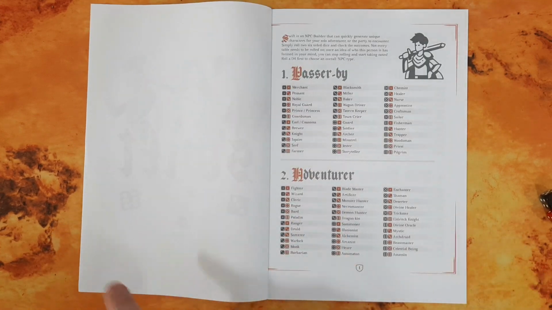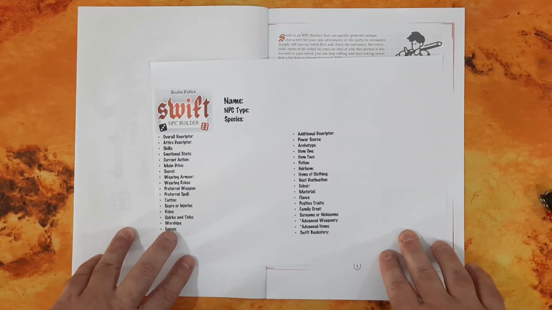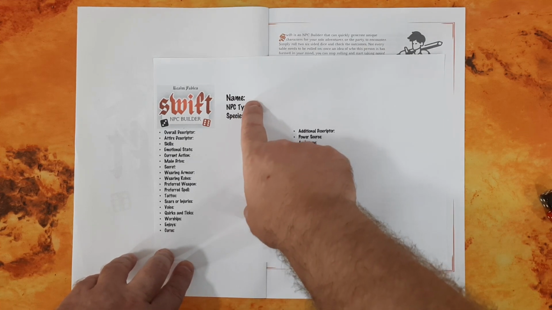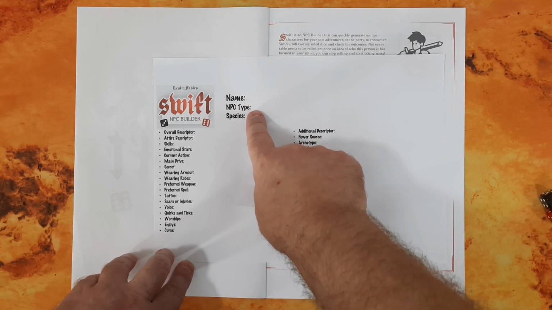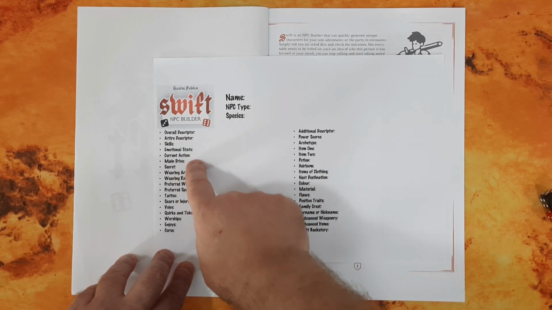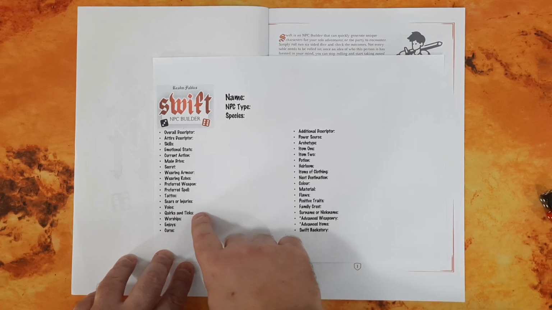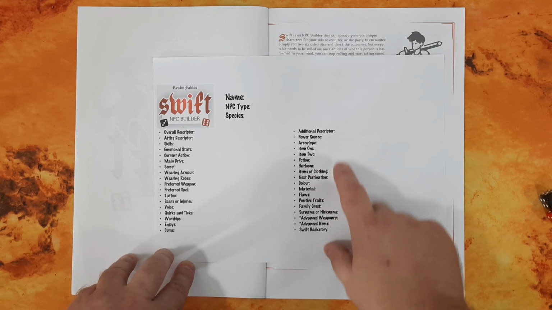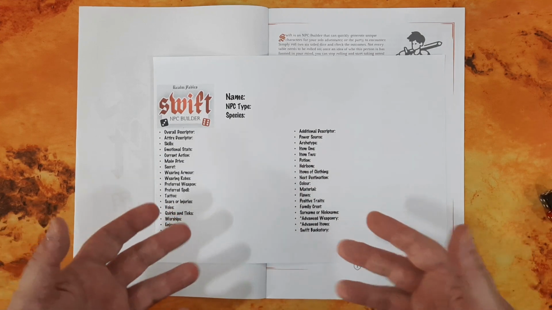And all of the tables in this book are exactly the same format, and they cover a huge variety of things. In fact, I quickly came up with a little NPC generation page, and I've actually listed down all the tables, not name, obviously. The name is something you come up with yourself. But NPC type, species, overall descriptor, skills, secrets, main drive, emotional state, tattoos, scars, quirks and tics, heirlooms, potions, power source, family crest, backstory. There's so many. There's 41, as I mentioned just now.